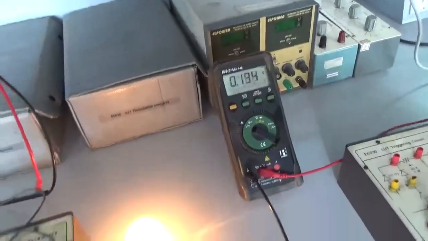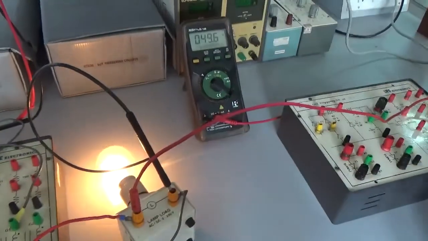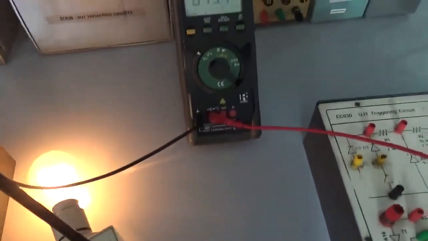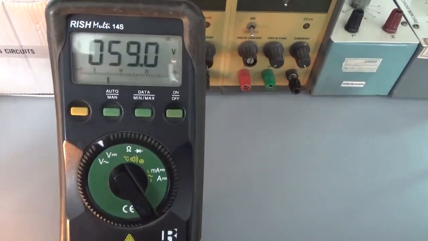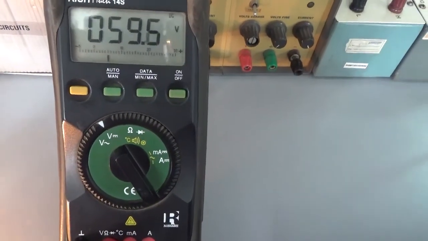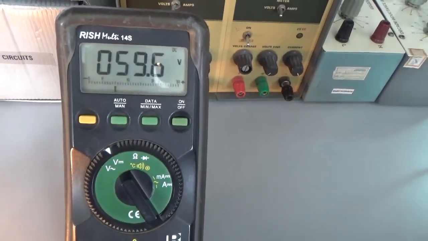Now I have set alpha to 90 degrees, and I can measure the voltage across load using the multimeter. The multimeter should be kept in DC mode because the rectifier output is DC. A rectifier converts AC to DC. So I am getting 59.6 at 90 degree alpha.